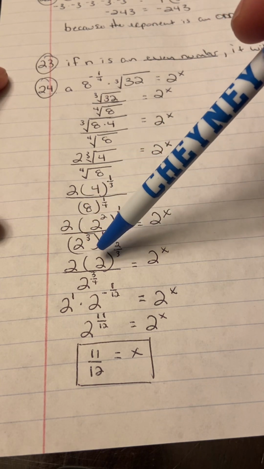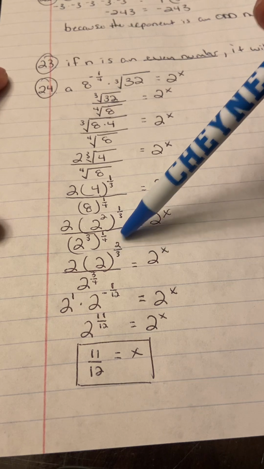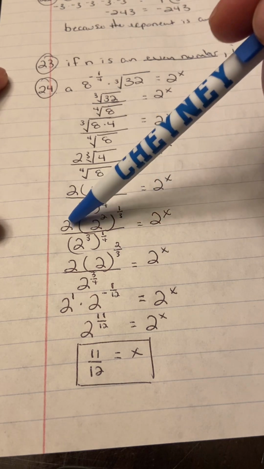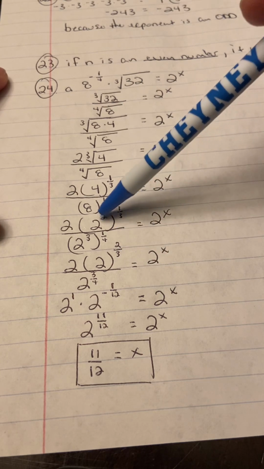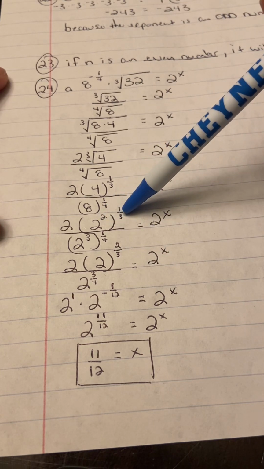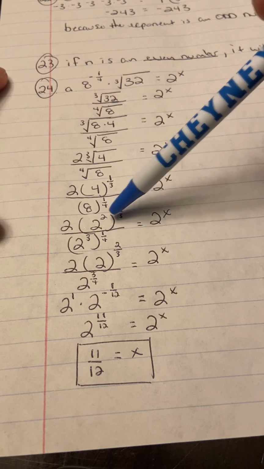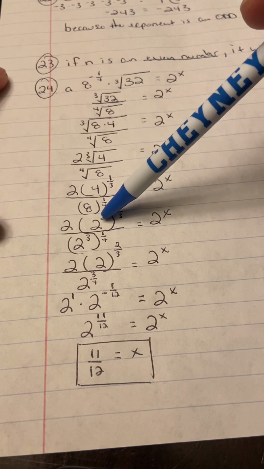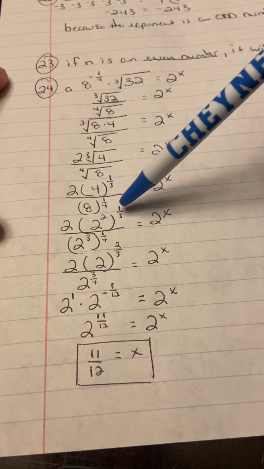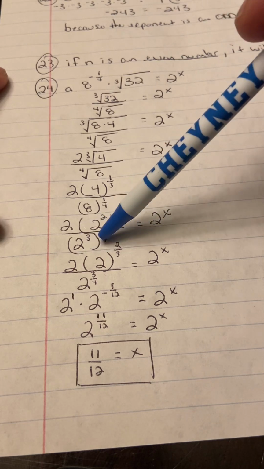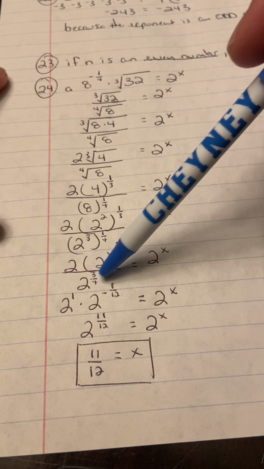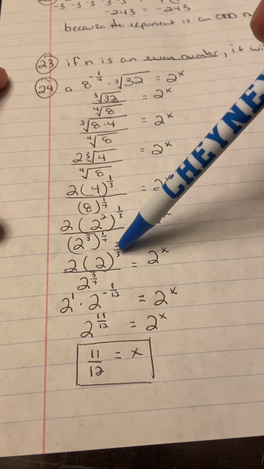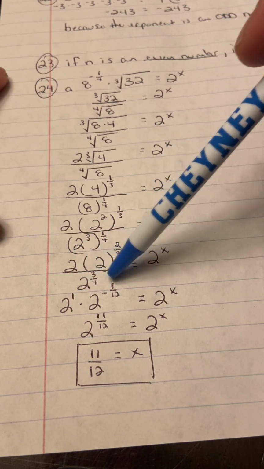So then, what are we looking at? We got 2 times 2 to the 2/3 power. Why 2/3? Because again, I can multiply the exponents together. The exponent outside the parentheses gets multiplied by the exponent inside the parentheses. So that's going to be 2 to the 2/3 power. Same thing down here: 1/4 times 3 is 2 to the 3/4 power, right? So you got 2 times 2 to the 2/3 power over 2 to the 3/4 power.